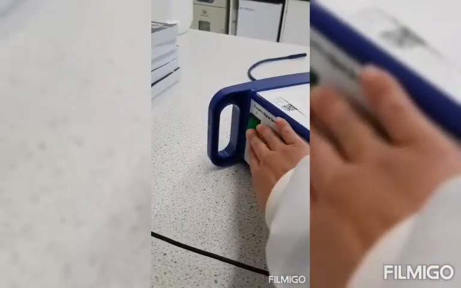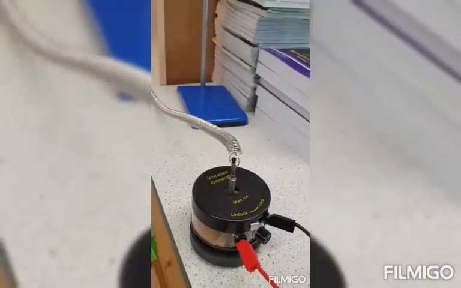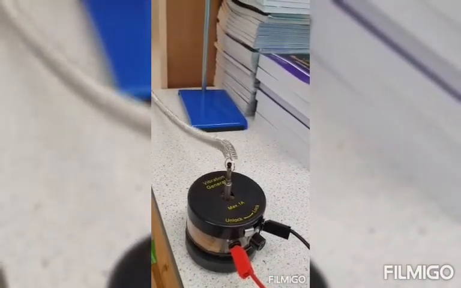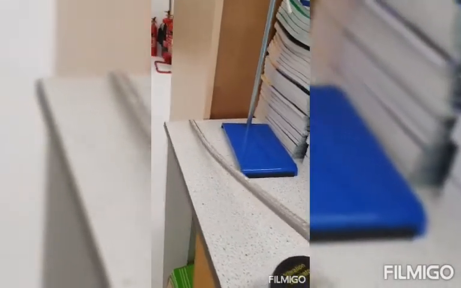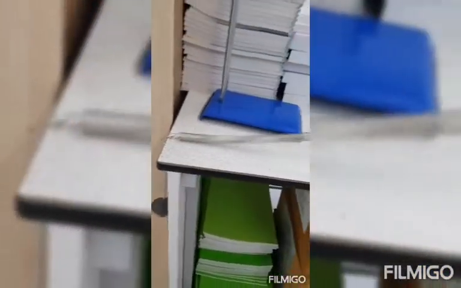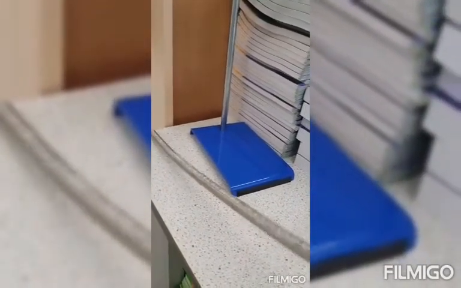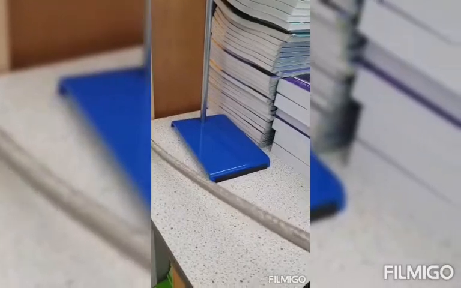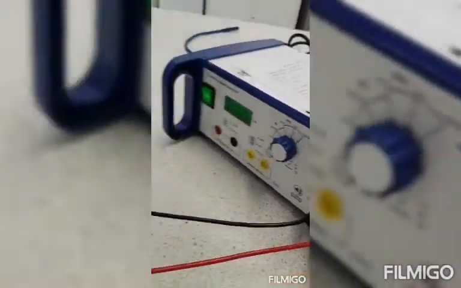The signal generator is switched on. The oscillator on the vibration generator goes up and down, causing a wave on the spring. When the wave gets to the end, it vibrates back, causing a stationary wave or a standing wave. As you adjust the frequency, the standing wave changes.